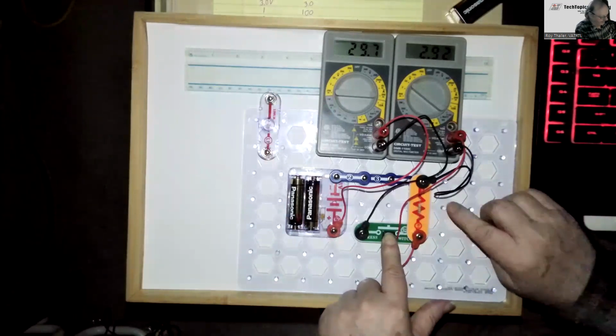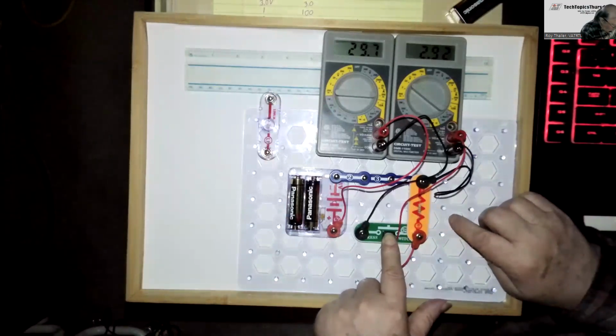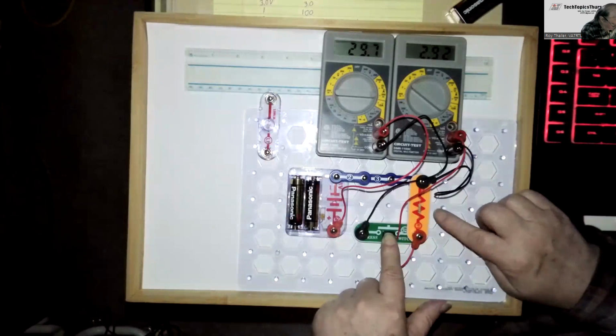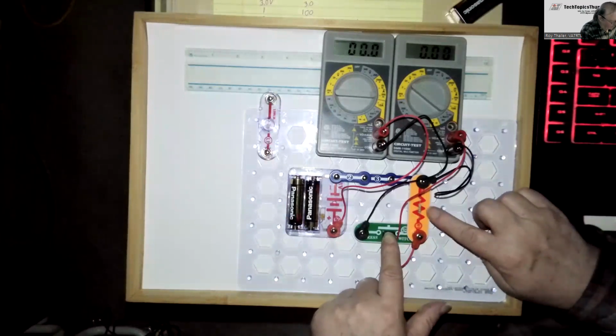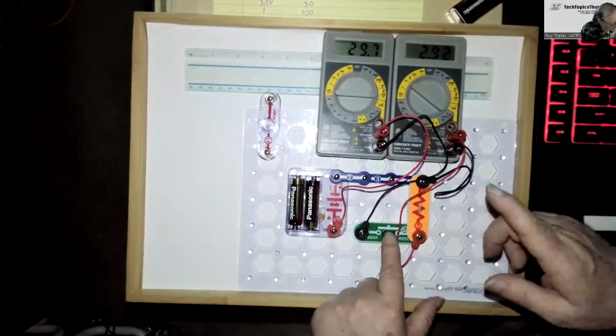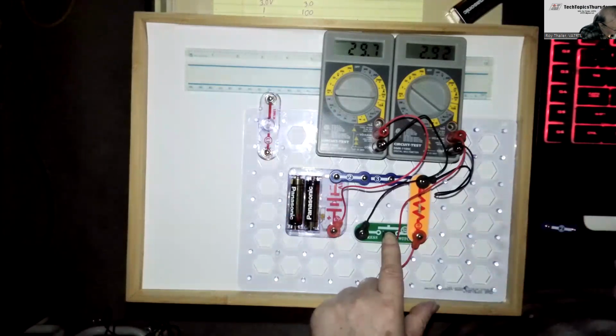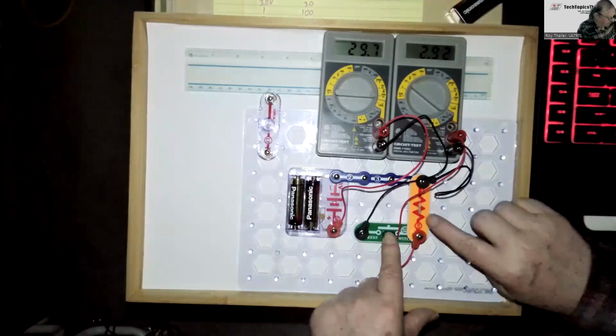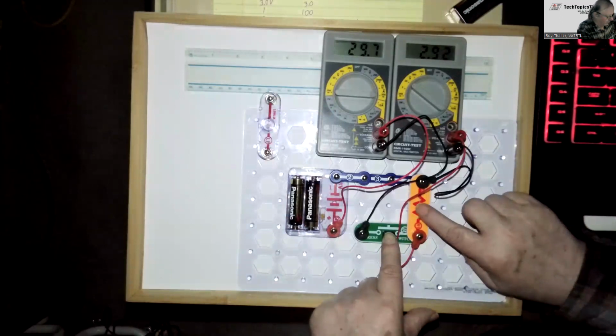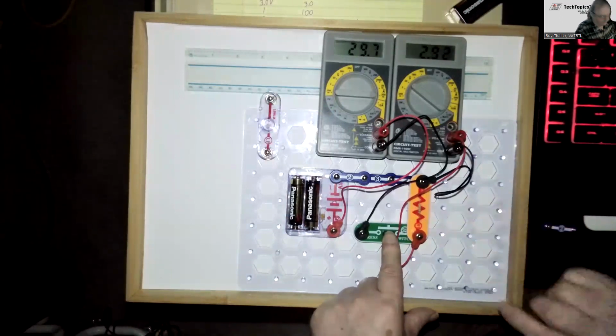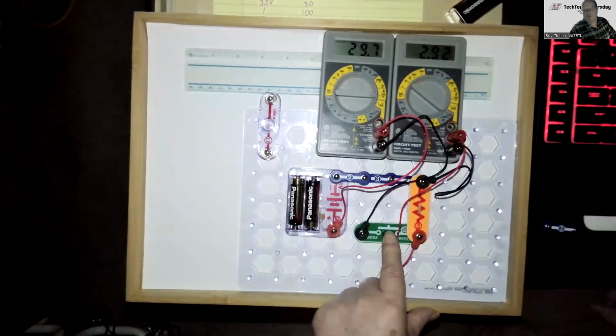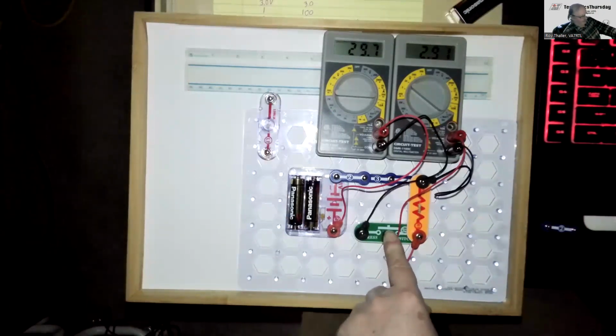This probably looks either a quarter watt or a half watt resistor. So if we calculated the power, it's probably maybe about 0.1 watt. So it's well within the characteristics of the resistor. So this tells us that Ohm's law is working, and we get the right value.